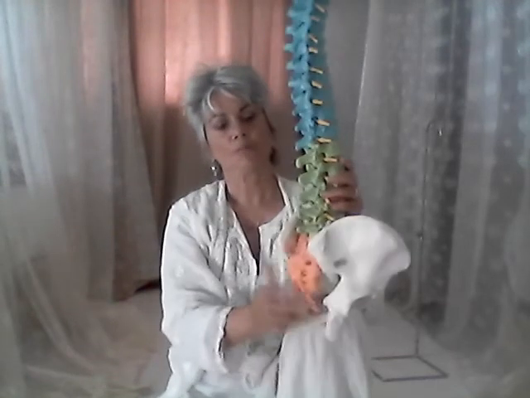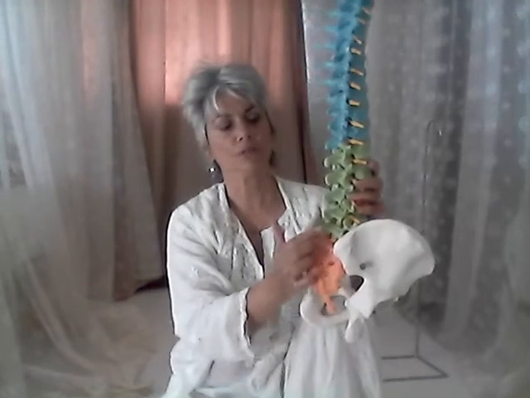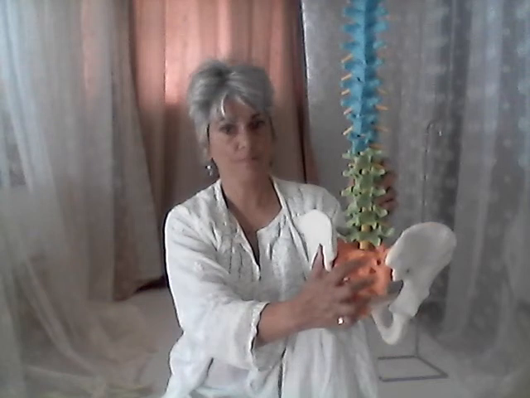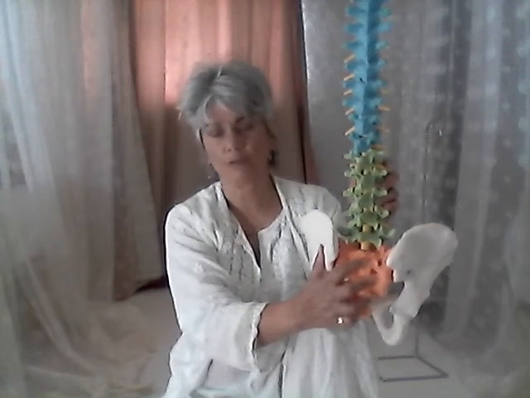Most people have about 5 lumbar vertebrae, but if you have mobility between the L5 and the sacrum, if this joint down here is mobilized, we call that a sacralized lumbar vertebra or a lumbarized sacral vertebra.